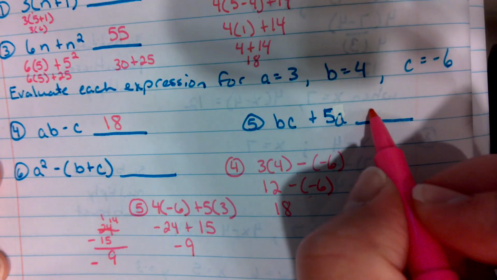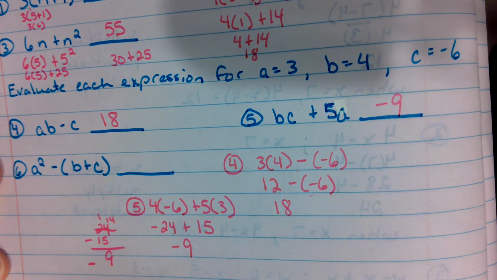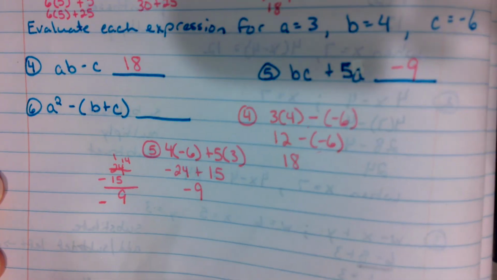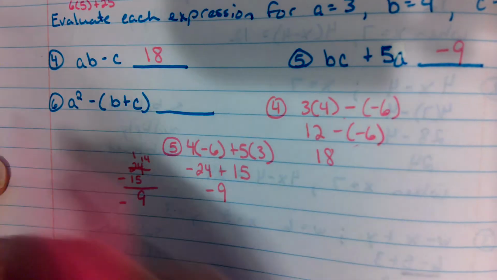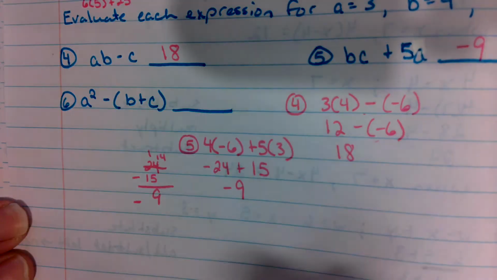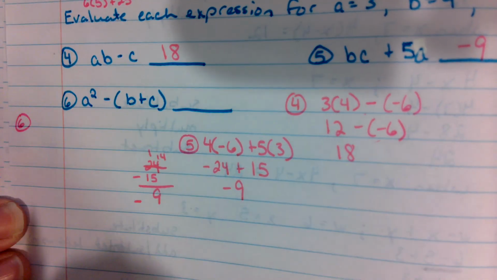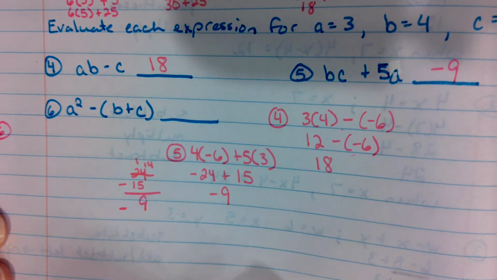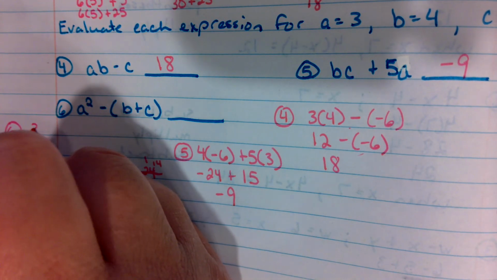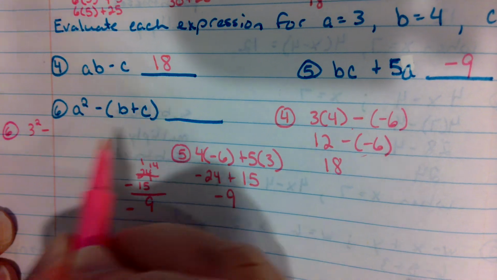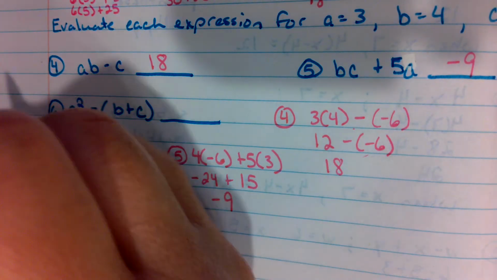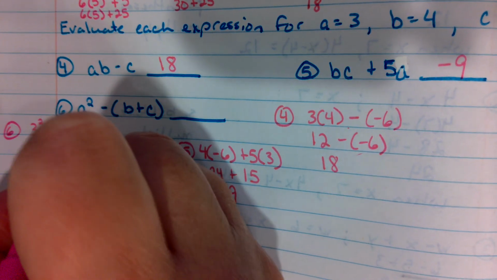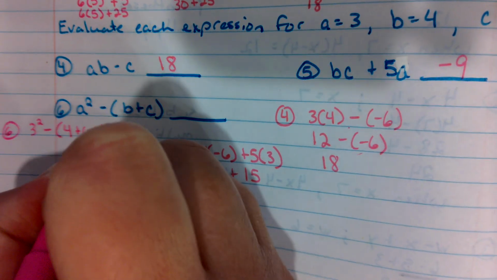All right, -9. All right, the last one here, we have A squared. I'm going to write 6 right here. A is 3, so 3 squared minus, parentheses, you have B plus C. So 4 plus -6.